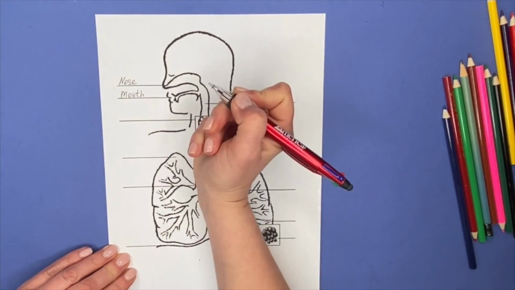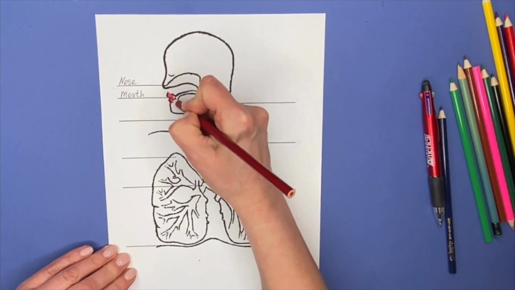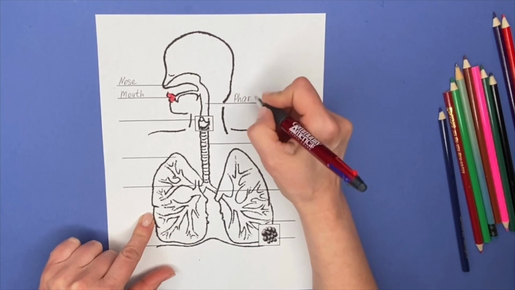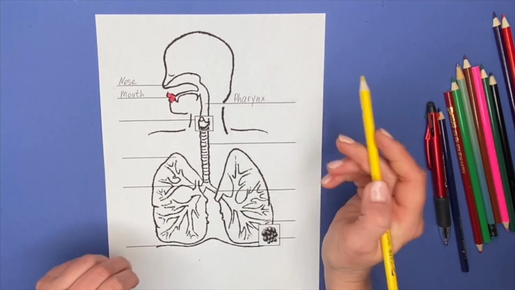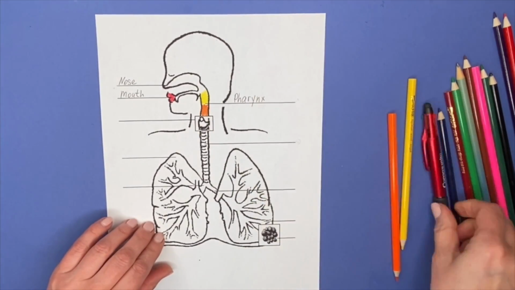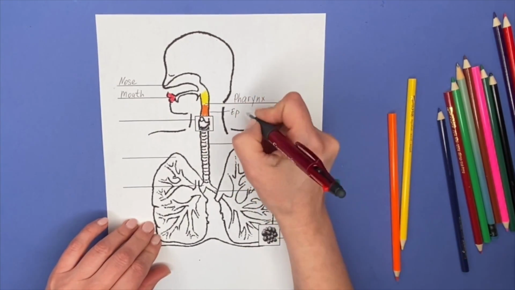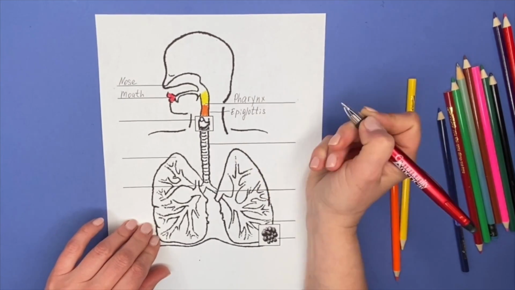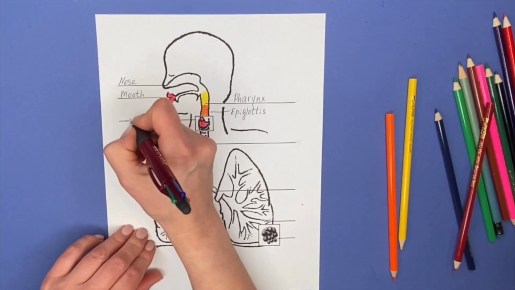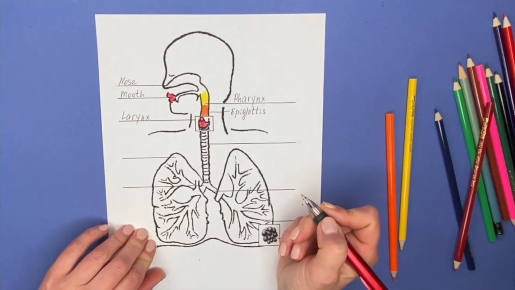You breathe air through your mouth and nose. From there, the air moves into your pharynx, which is a passageway in your throat that leads to both your stomach and lungs. The epiglottis is a flap that prevents food from going into your airway, but when you breathe, the epiglottis remains open.